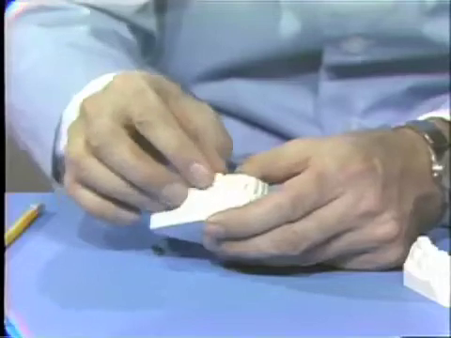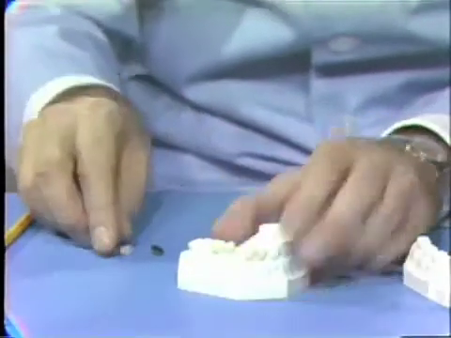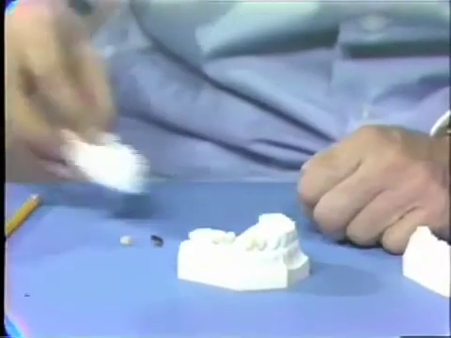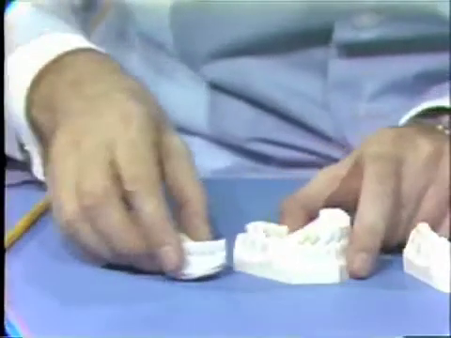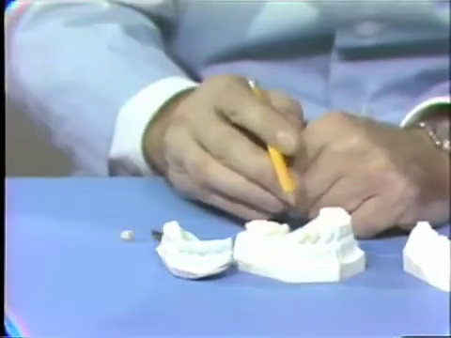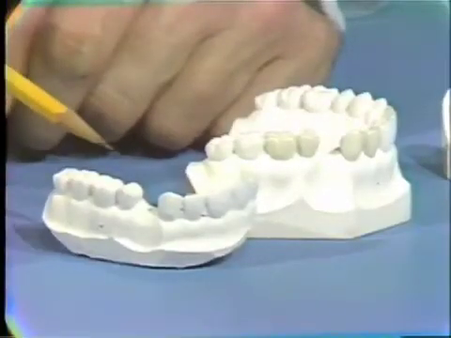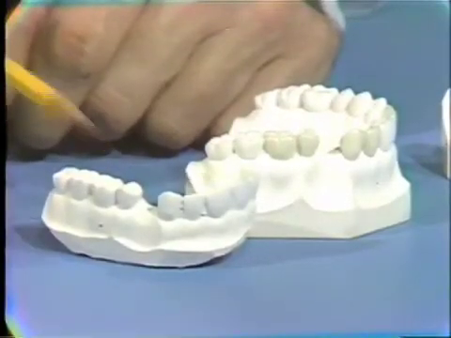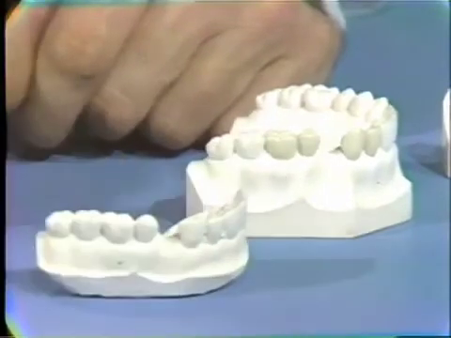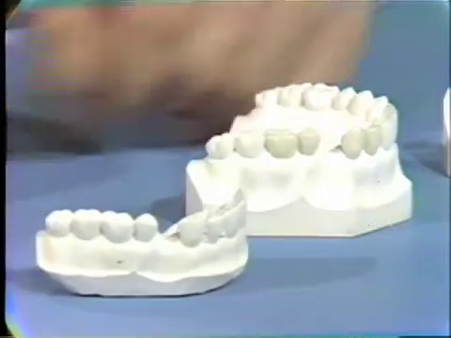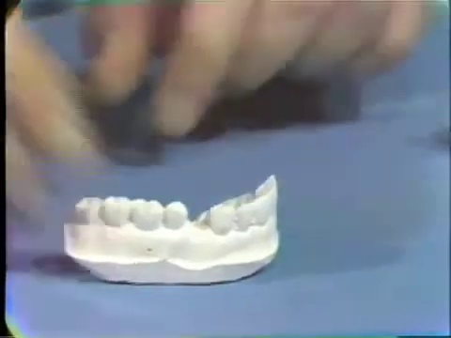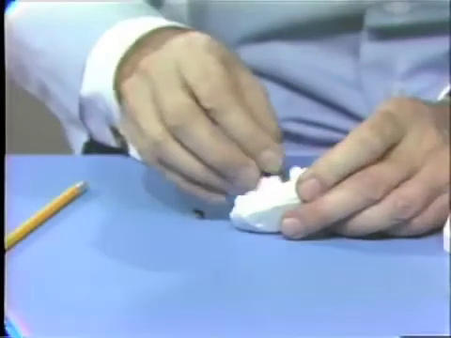Now, in doing the test bridge situation, you want to keep this model clean and free from any contamination. So it's quite a convenient thing to take an alginate impression of the master model and pour this up in a suitable stone. This is white stone. This model can then be used during the grinding and adaptation of this facing, so this one is kept quite clean and undamaged.